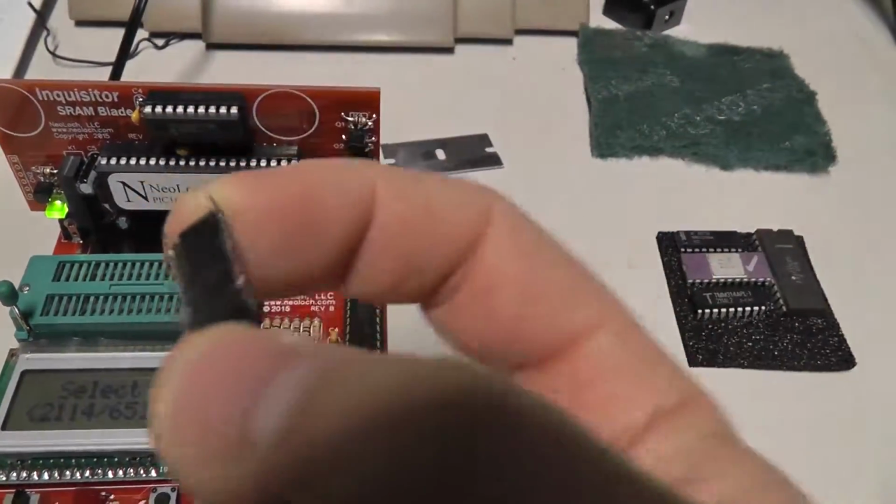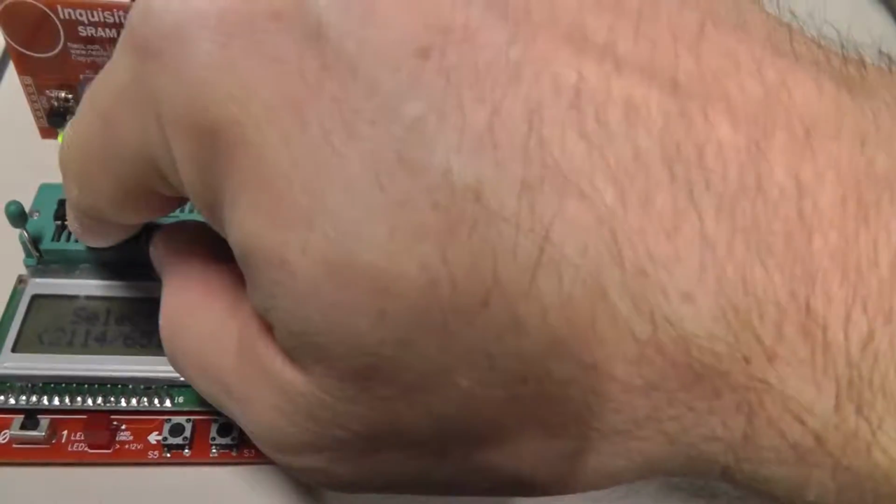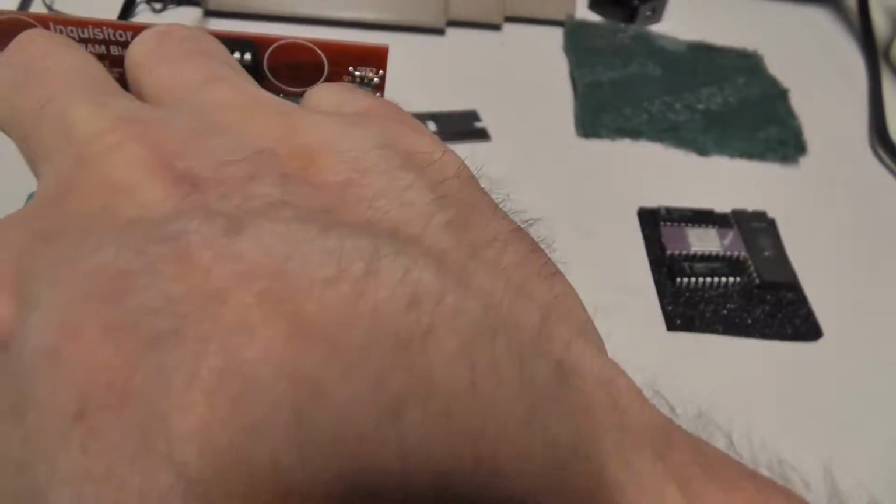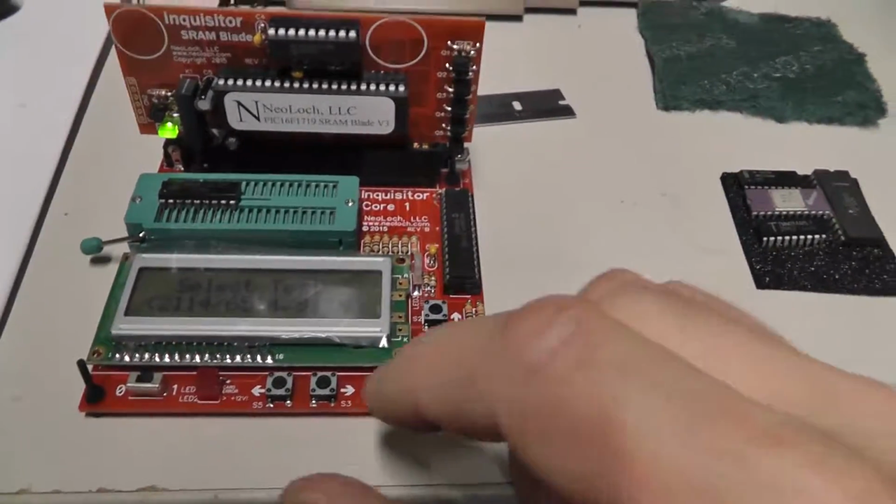It's one of the reasons I don't like filming it, because it's kind of tedious, but I like to be able to pull out the chips as cleanly as possible, and sometimes you have to take your time, so it's not something really worth watching.